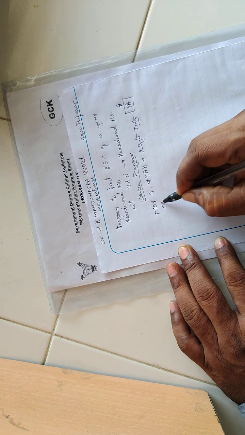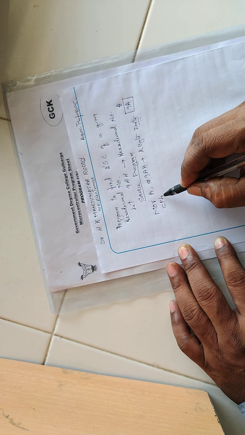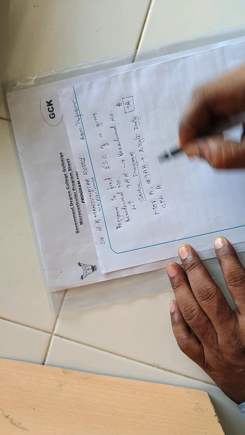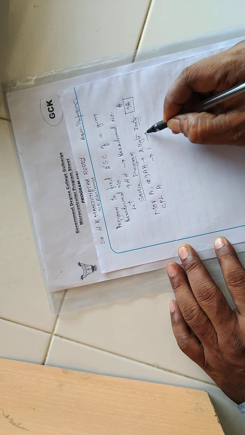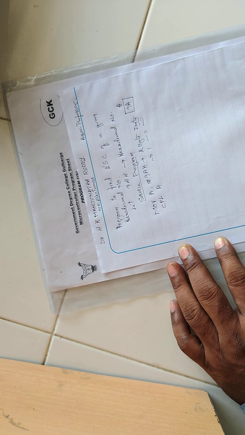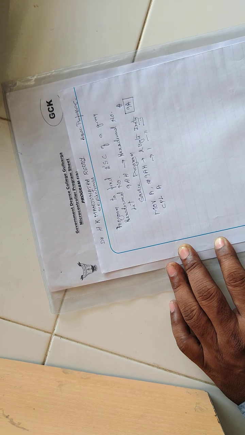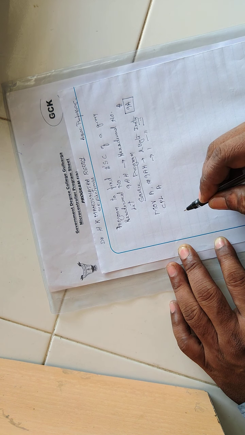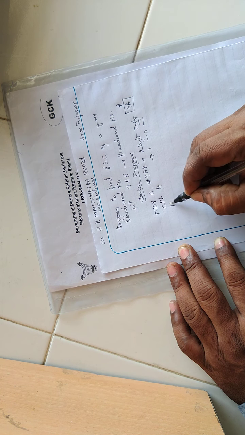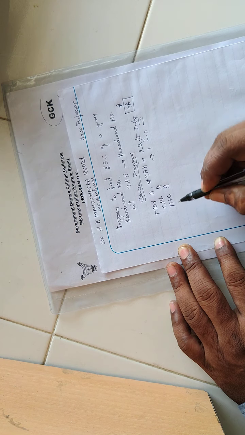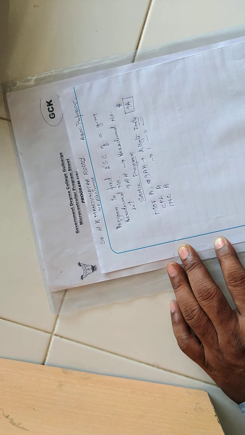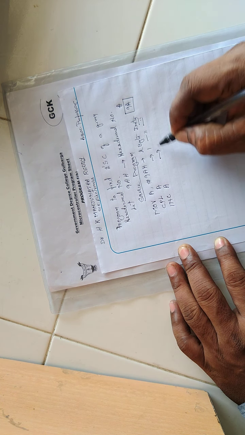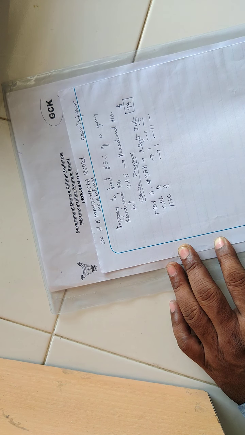Then CPL A, that is complement the contents of accumulator, which is a 1-byte instruction. As we know, 2's complement is obtained by adding 1 to the 1's complement. As 1's complement is already obtained, we have to add 1. The instruction used is INC A, increment the contents of the accumulator, which is again a 1-byte instruction.